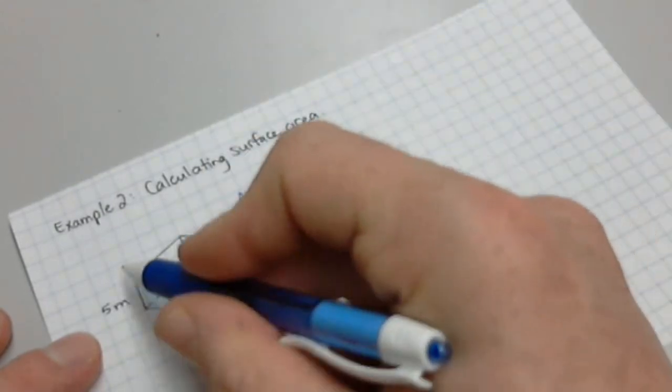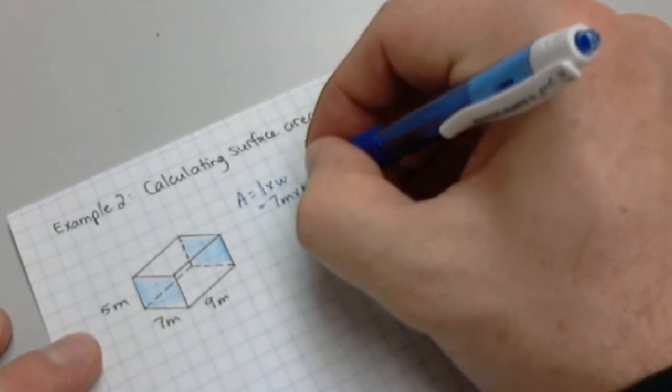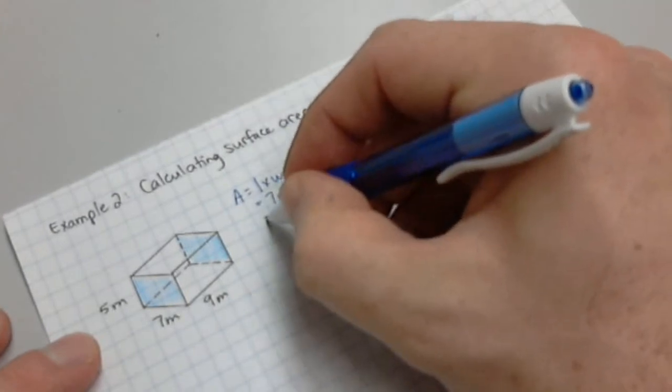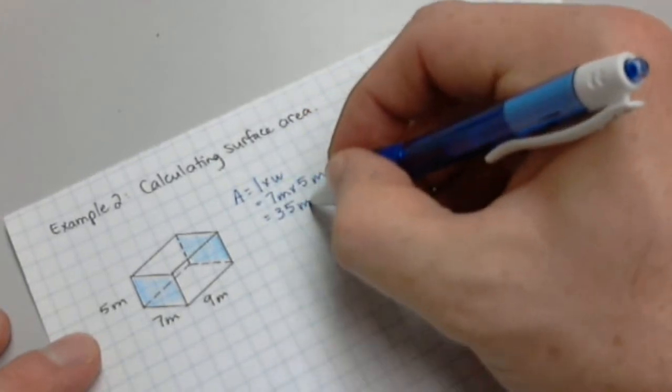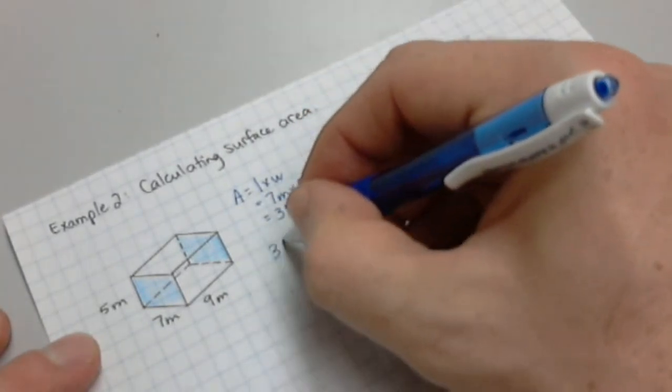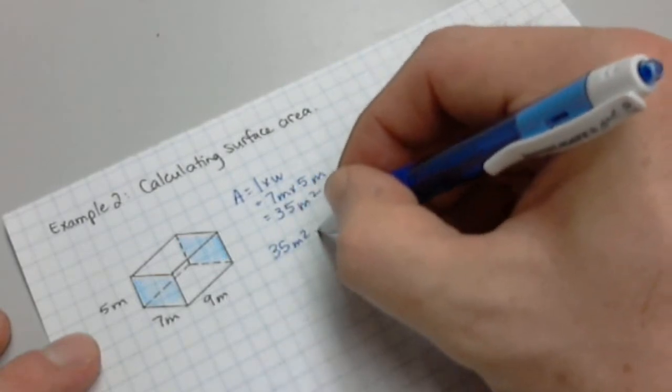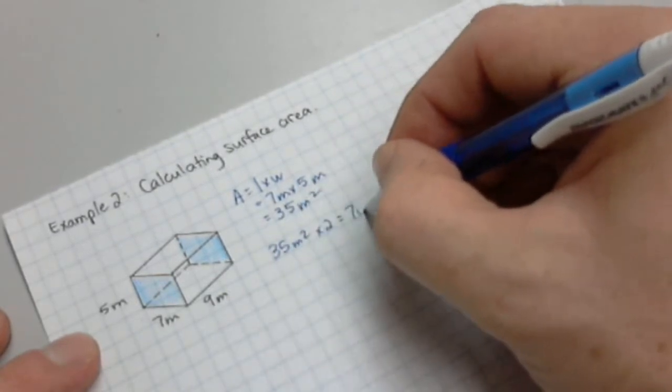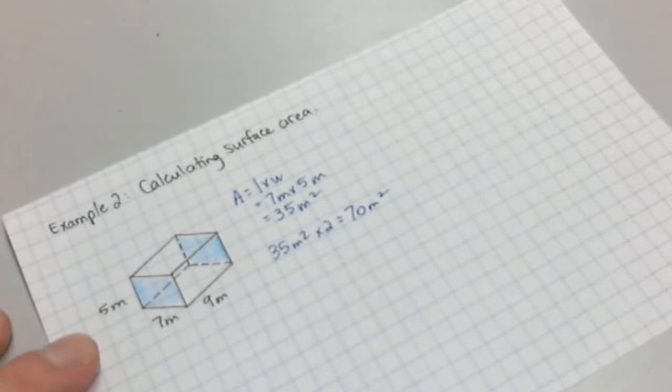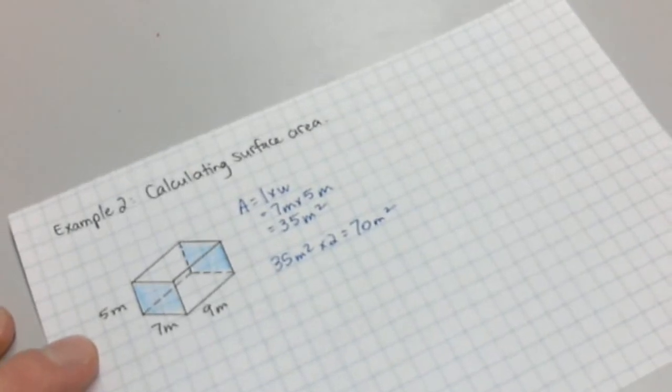I know it's going to be length times width. I know that it's 7 by 5. That gives me 35 meters squared. I know that there are 2 of them, so it's 35 meters squared times 2 equals 70 meters squared. Okay, so that's front and back.